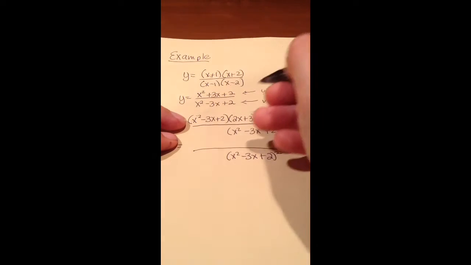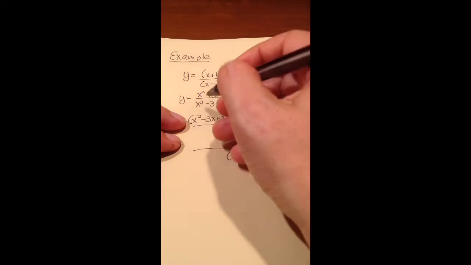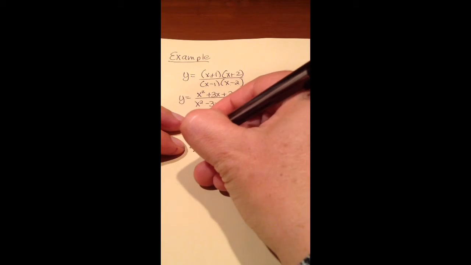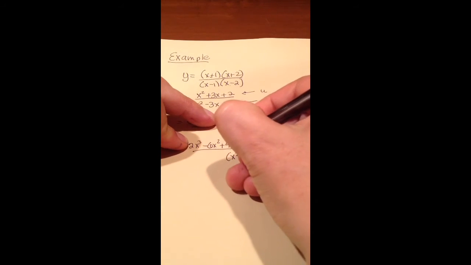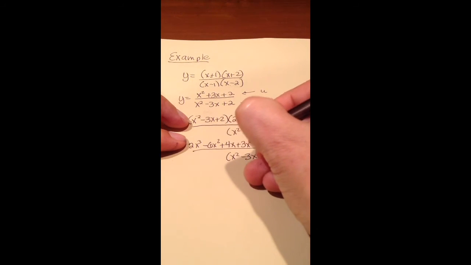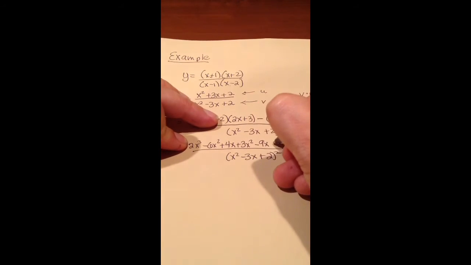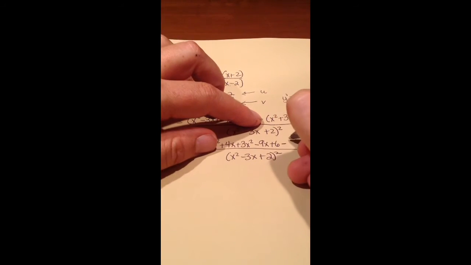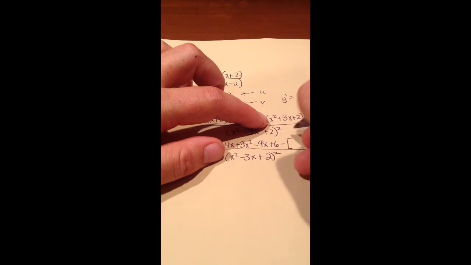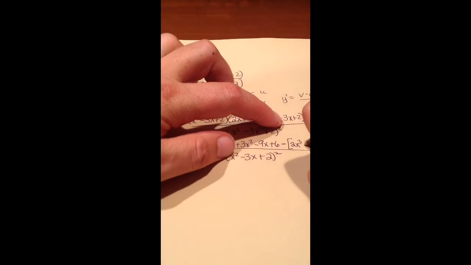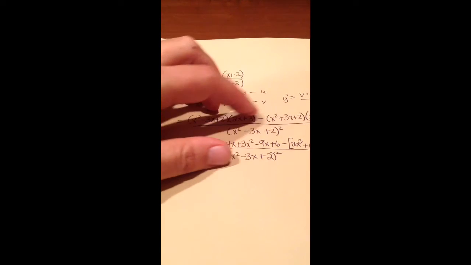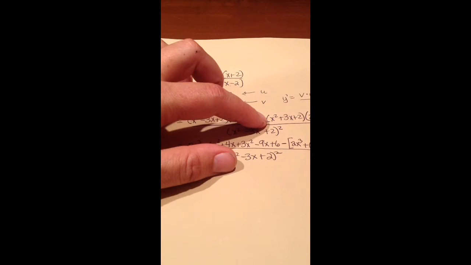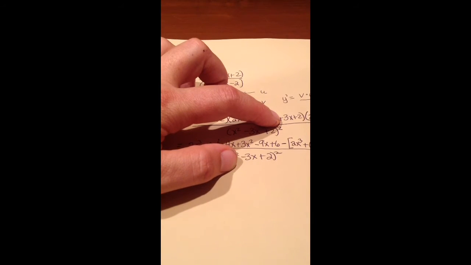When I FOIL out here, double distributive property I should say, I'm going to get 2x to the third minus 6x squared plus 4x, plus 3x squared minus 9x plus 6. Subtract. Now when I do this, I'm going to end up with 2x to the third plus 6x squared plus 4x, subtract 3x squared, subtract 9x, subtract 6.